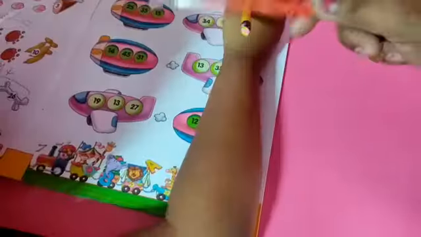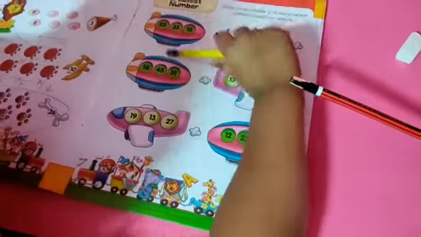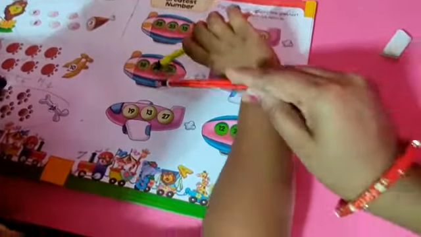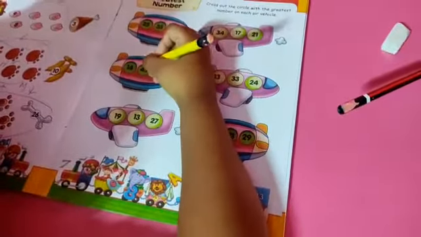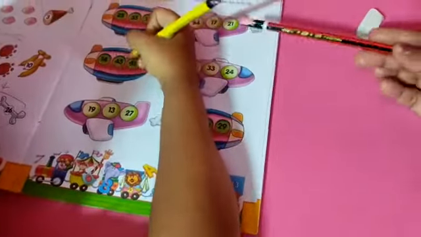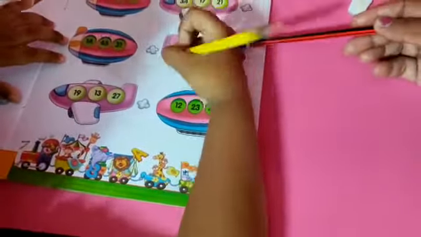Very good. Okay, next. 14, 45, 31. Which one greatest number? 45. Yeah, 45. Cross out, please. Excellent, Aashi. Okay, next. 13, 33, 24. Which one greatest number?